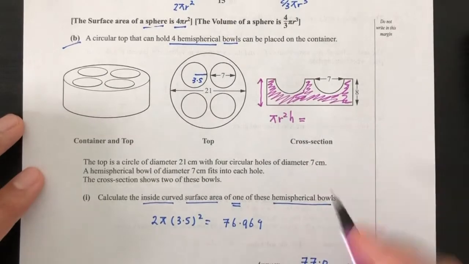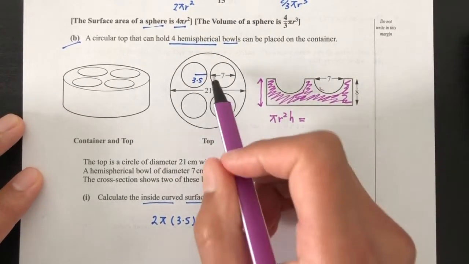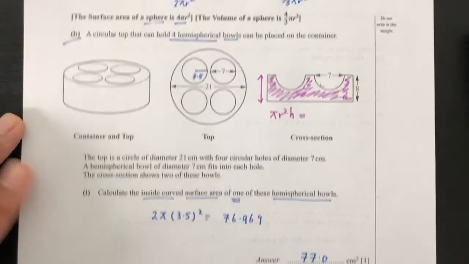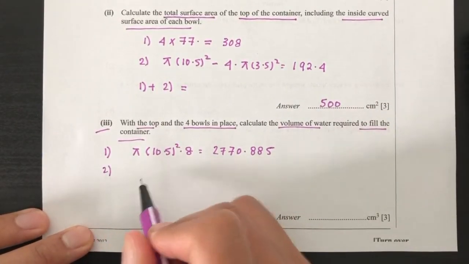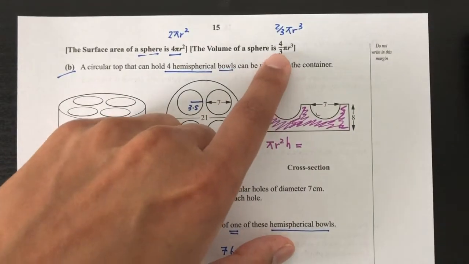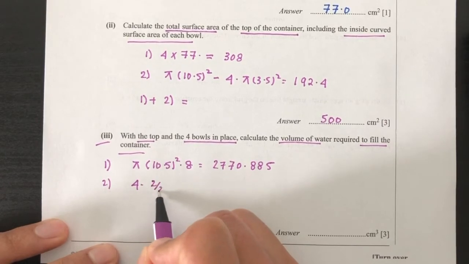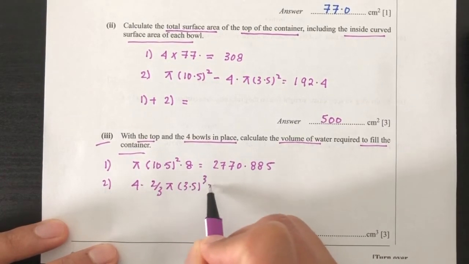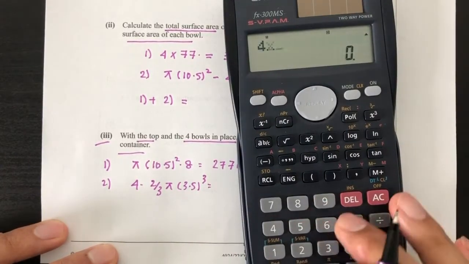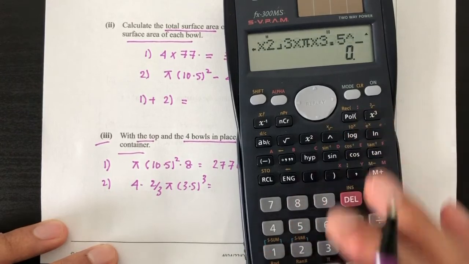Now, as you can see, we have the volume of these 4 hemispheres on top. So we have to subtract them. The volume of 4 hemispheres, the formula is right here. So 4 times 2 over 3 pi r cubed, with r as 3.5 cubed. Let's see what value we have. 4 times 2 over 3 times pi times 3.5 to the power 3.